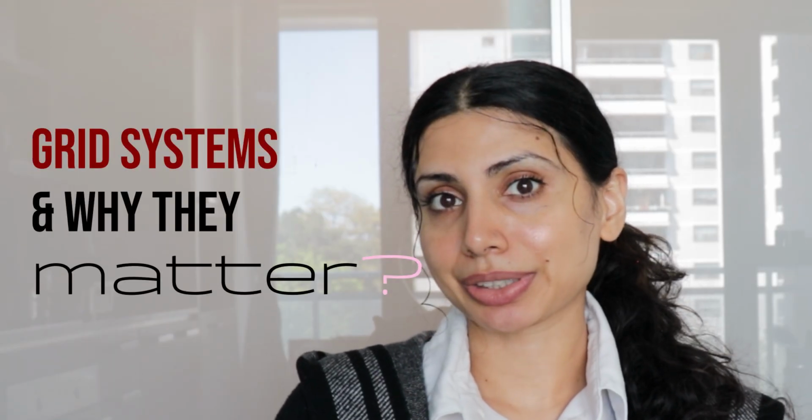Grid systems, and why do they matter? The simple reason why grid systems matter is that it adds structure to your design work and it makes your work look much more clean and much more elevated versus if you didn't use a grid system.